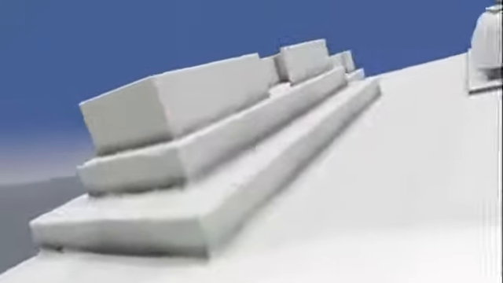Kind of sweet to give it more of a naturalistic look. When I paint over this, it's going to look really nice.